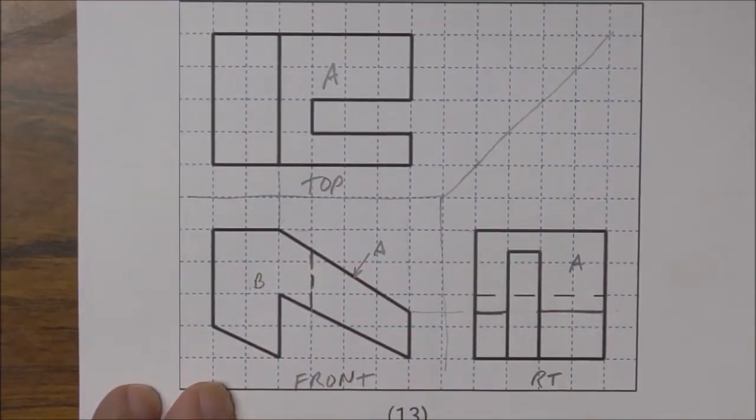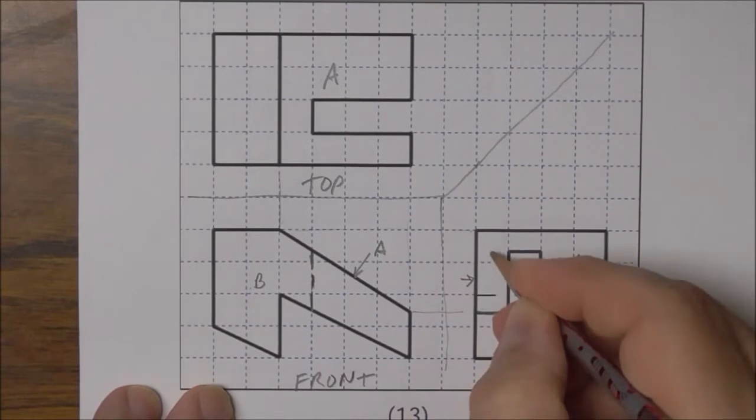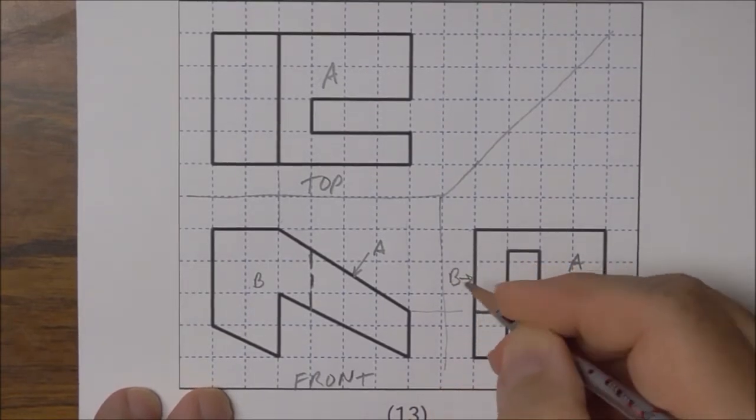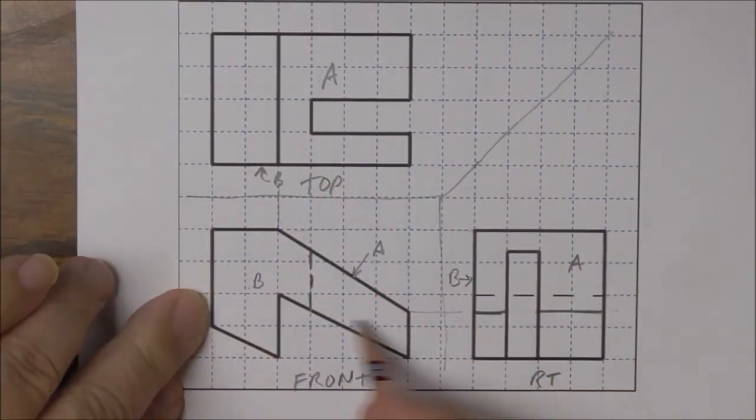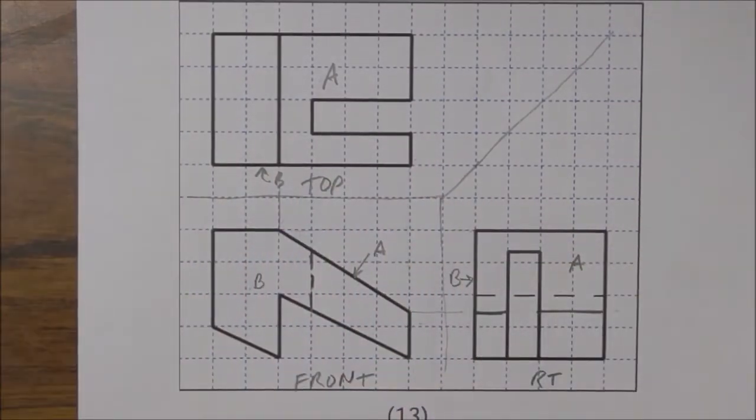What about, let's see, the front here, B? What is that? Well, that would be this plane. It's 4 units high, so there's B. And it's on the very front, so there's B. It's 6 units wide, so that's the whole line.